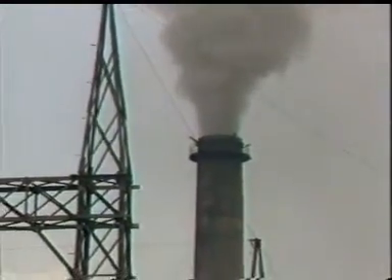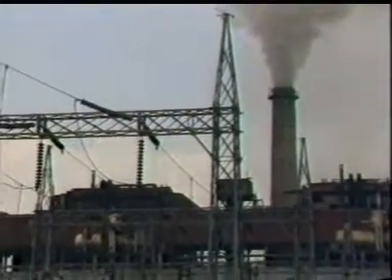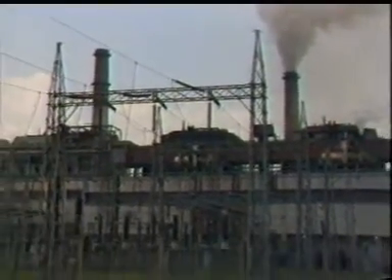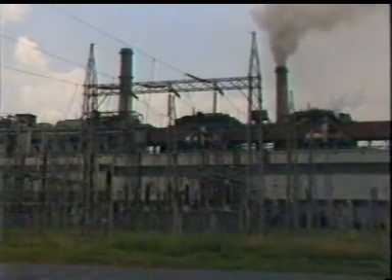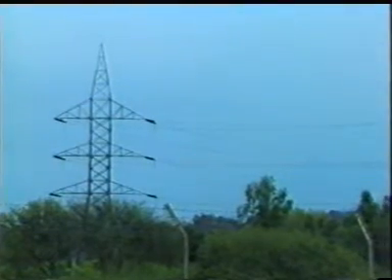Electricity is generated in powerhouses. These powerhouses are generally situated at distant places. Electricity generated at powerhouses is to be brought to the places of its use. This is done through transmission lines.